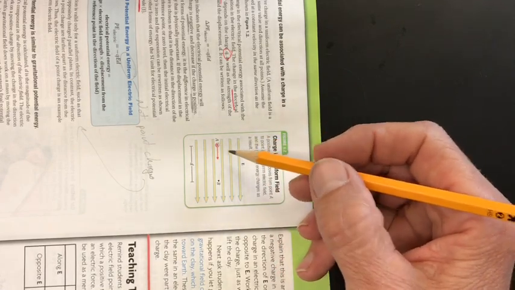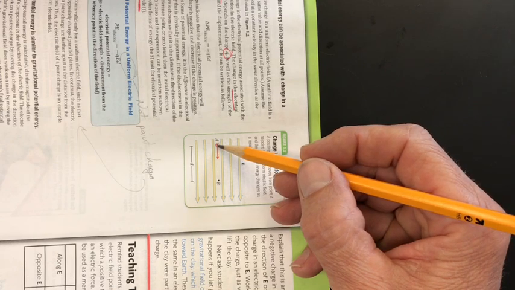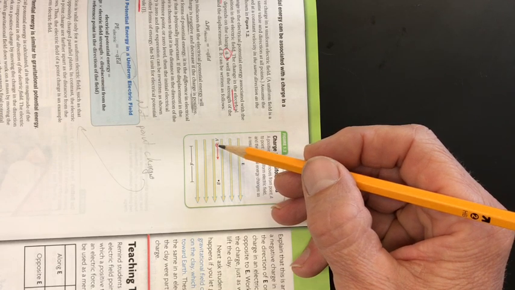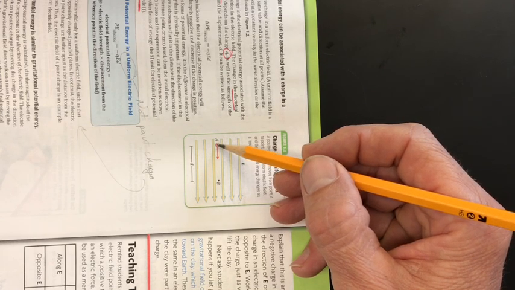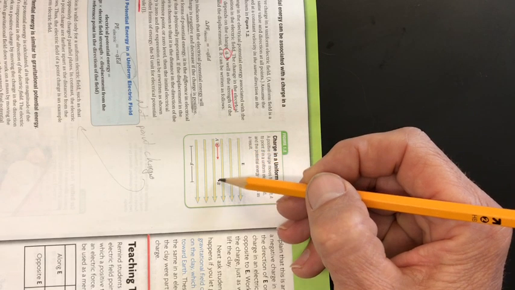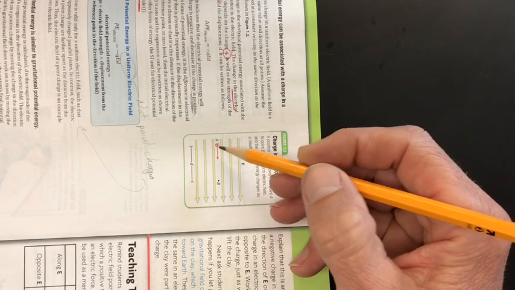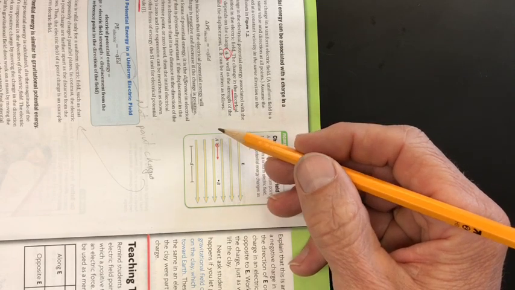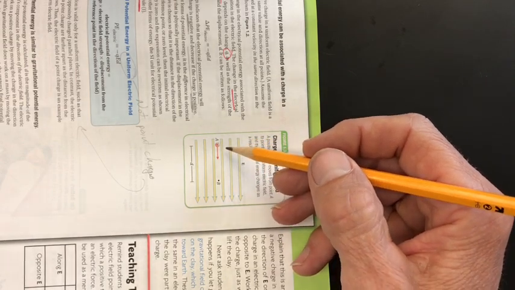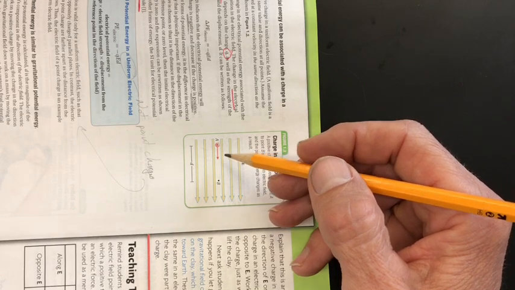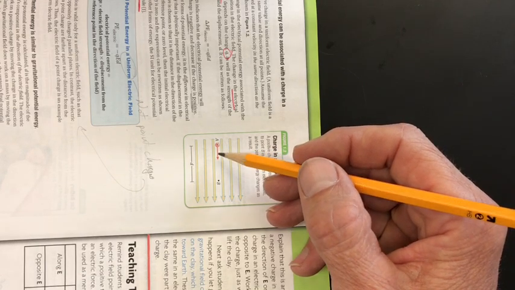The one big difference between electrical and physical potential energy is that here a positive particle will be pulled this way in these field lines. A negative would go the opposite direction. In the physical world, we don't have some balls that go down and some balls that go up necessarily.